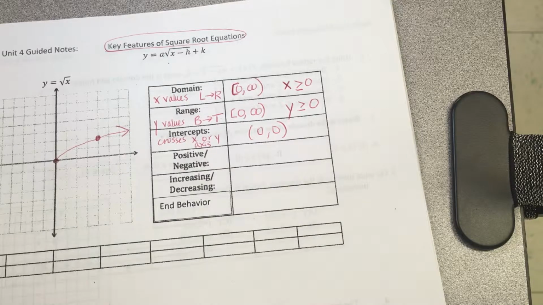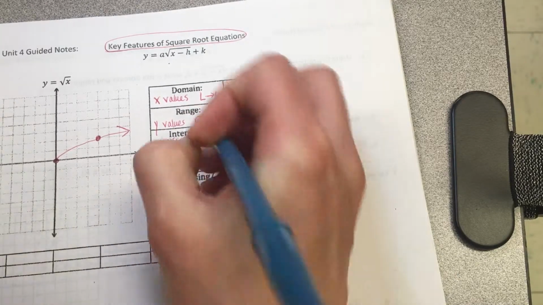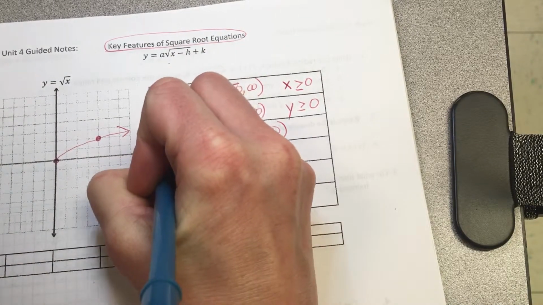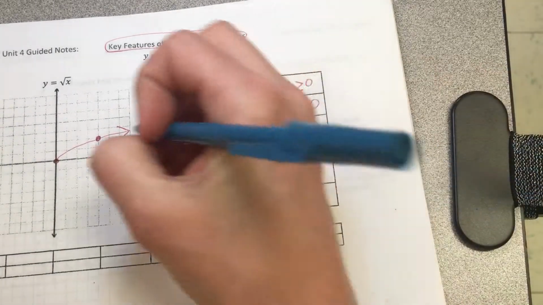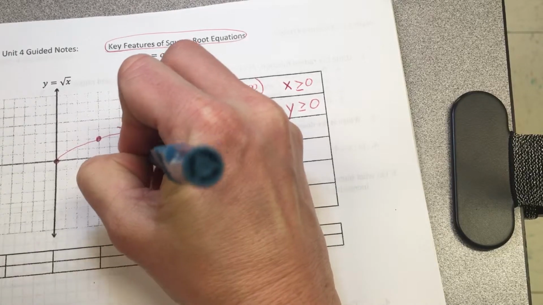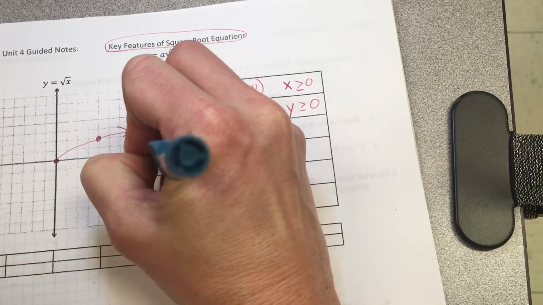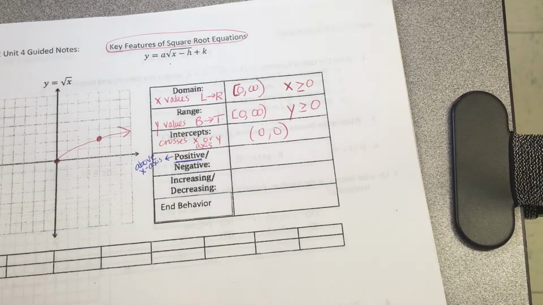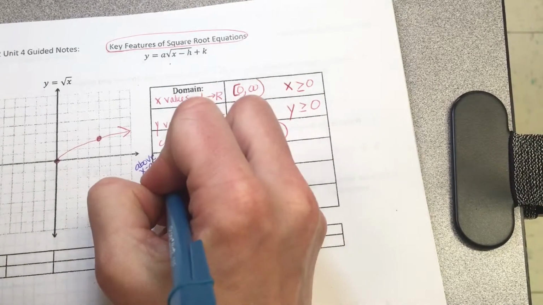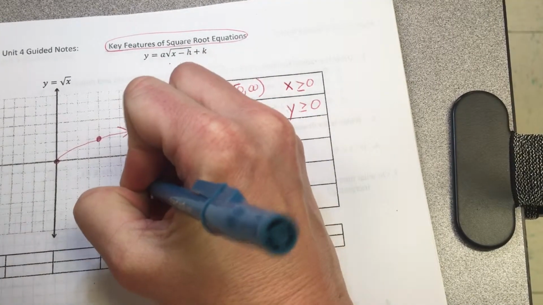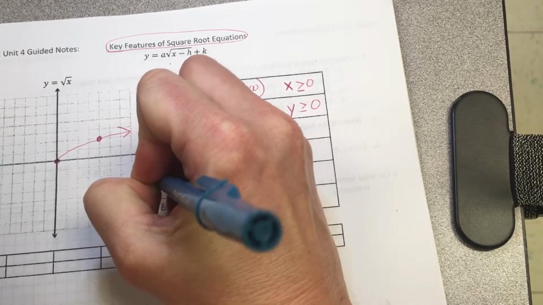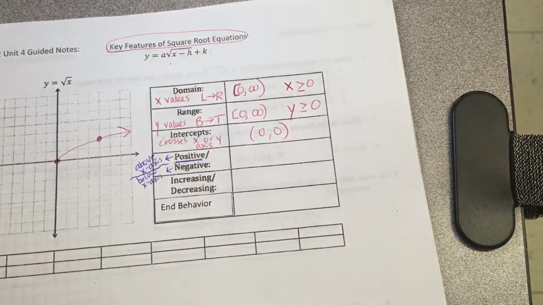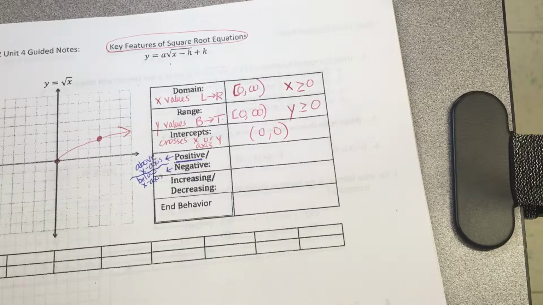All right, here's what's new for today. Positive is where, and you're going to have to find a spot to write this. I should have left room. But positive is above the x-axis. All right, positive is above the x-axis. So what do you think negative is? Below the x-axis. Okay? So where it says positive, it wants to know above the x-axis and negative below the x-axis.